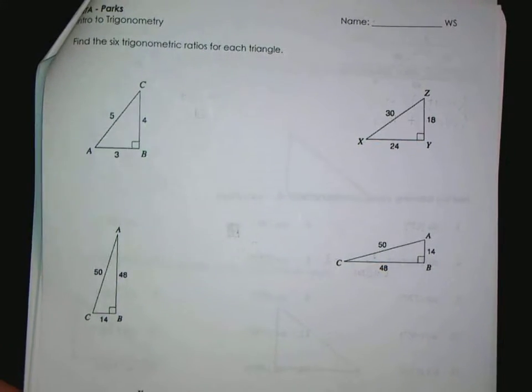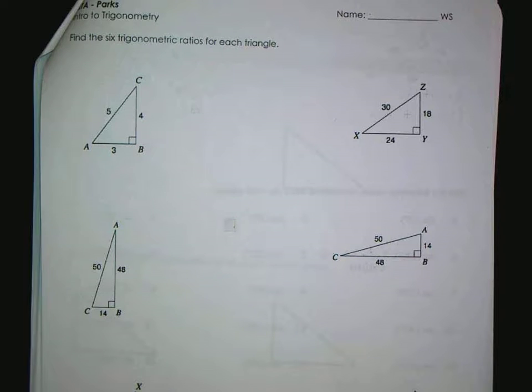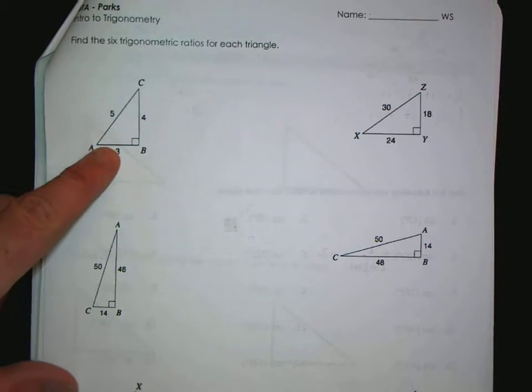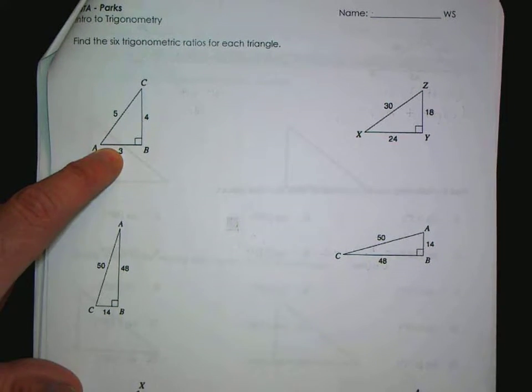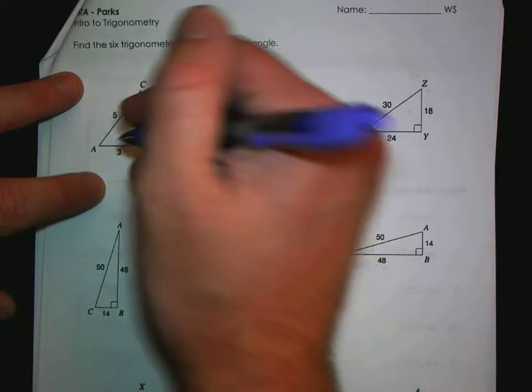So in your homework, it says, find the 6 trigonometric ratios for each triangle. What they want you to do is first, and actually, just so our homework's all the same, this will be our reference angle here.